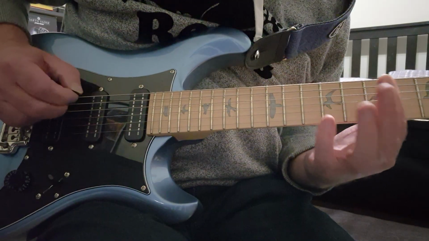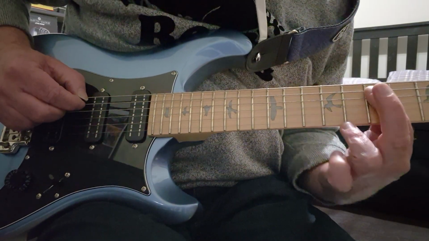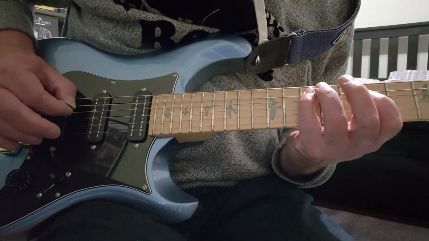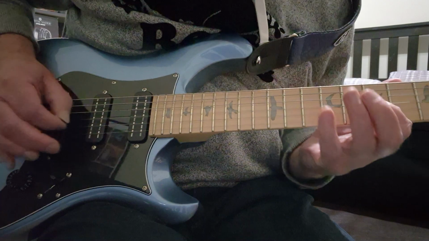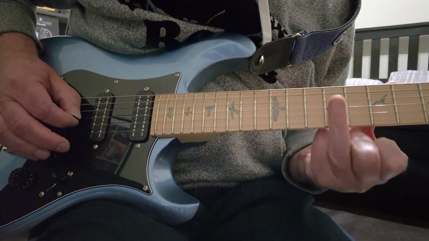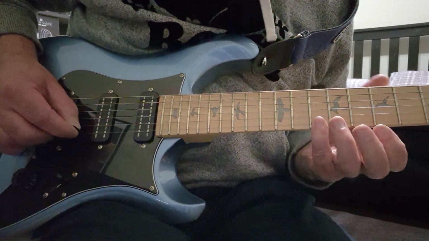So, starting from the top here, on the 7th fret, 5th string, ignore the pinky for 3 strings. Then ignore the ring finger for the bottom 2 strings. And then slide that.